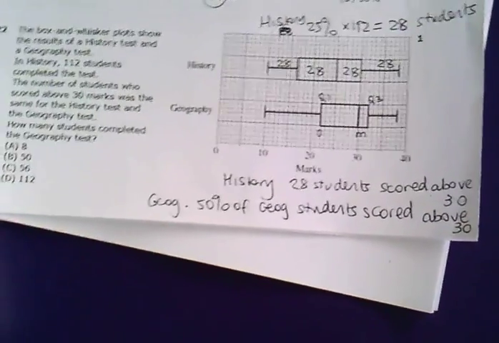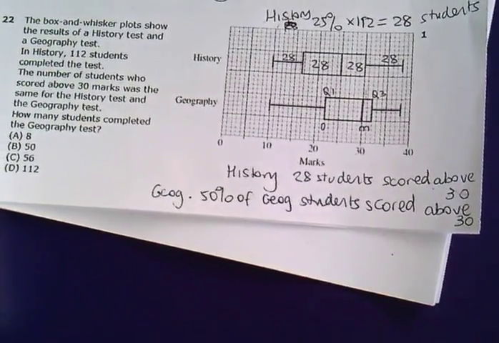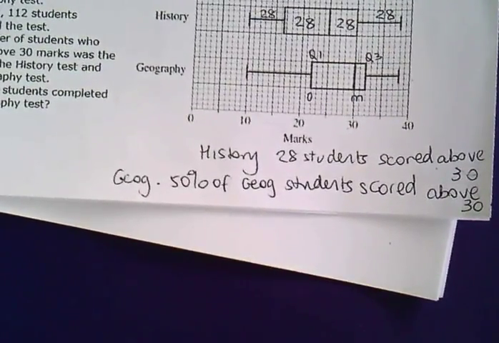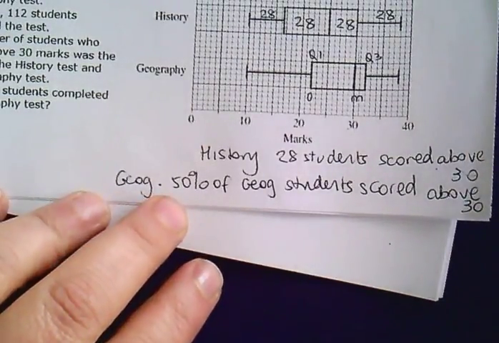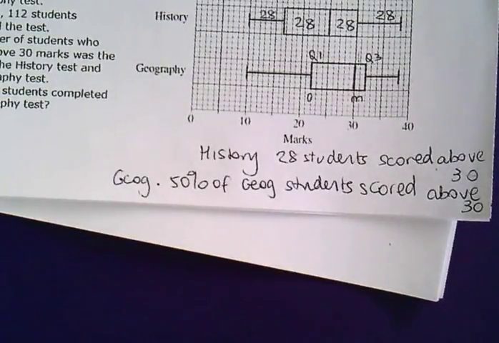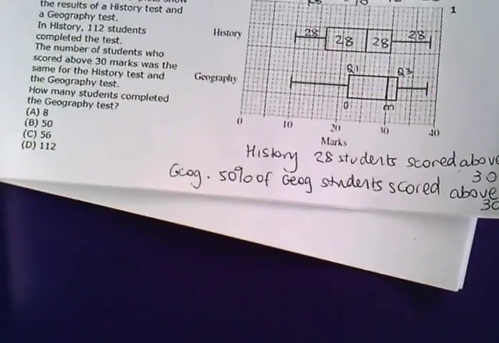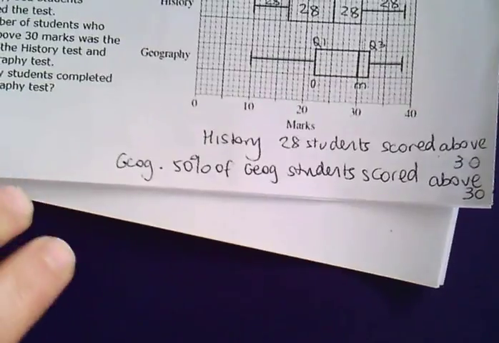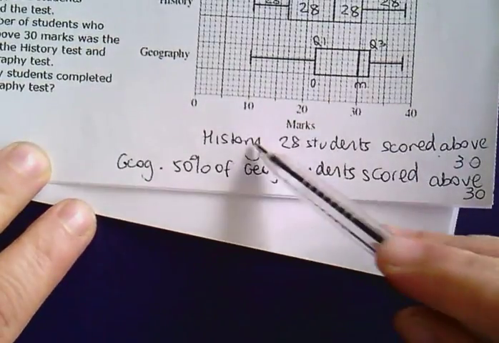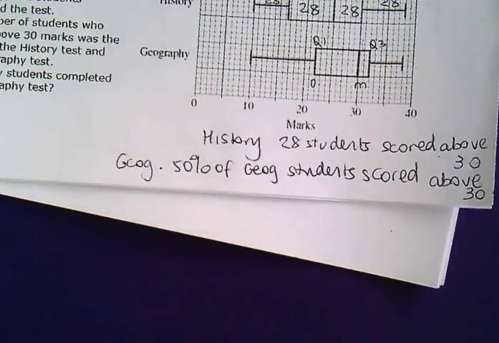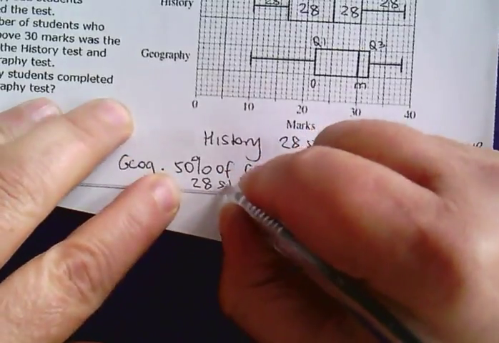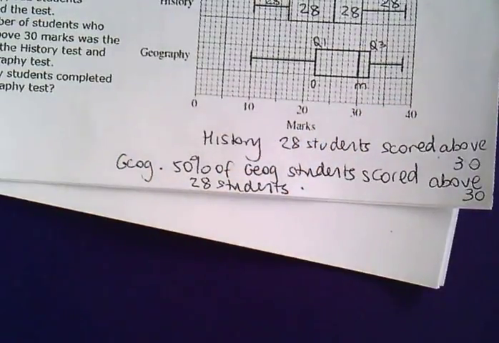But it says the number of students who scored above 30 was the same for the history test and the geography test. So that means that 50% is 28 kids. Do you get it? So there are fewer geography kids than history ones. We know that history, 28 students scored above 30. Geography, 50% of the students scored above 30, but that is 28 students also.